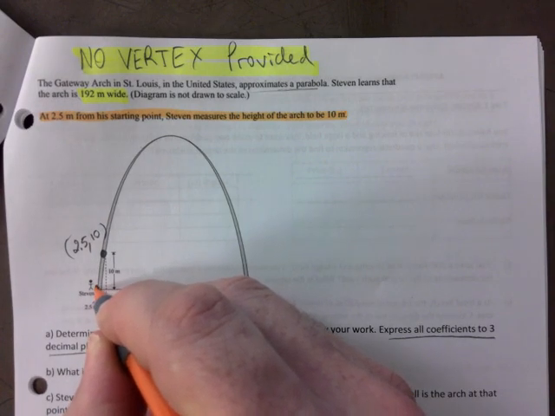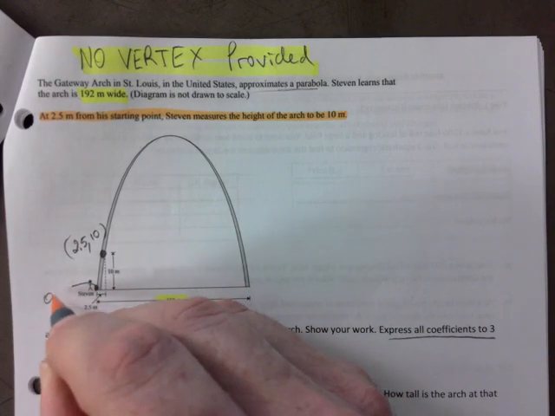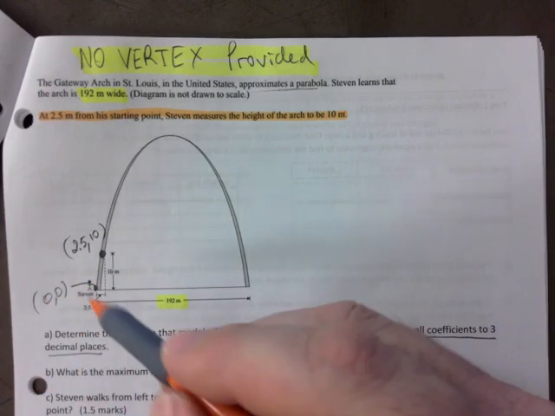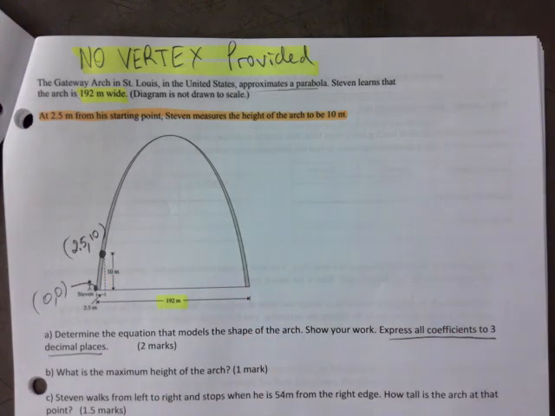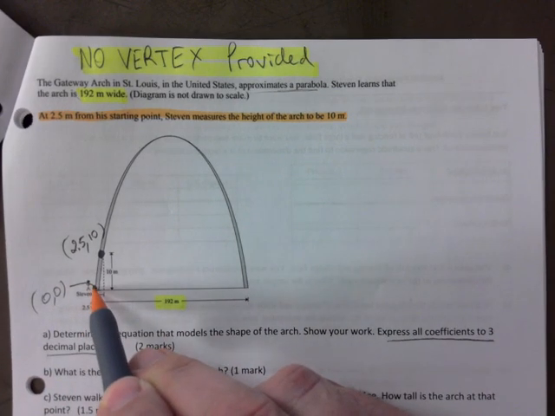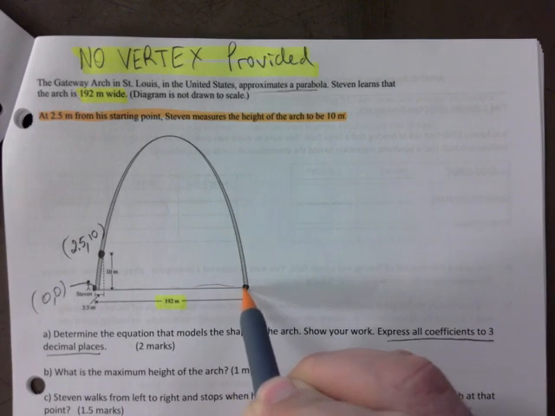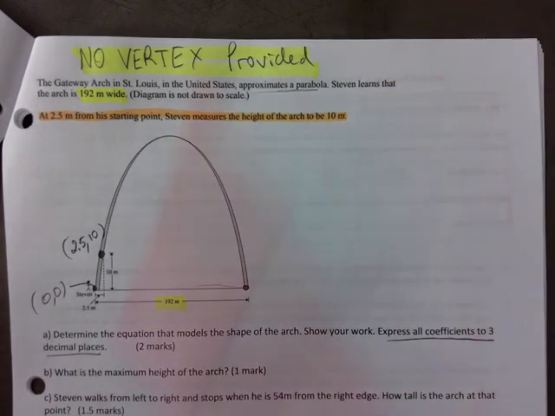Anybody venture to guess what this point is going to be? 0, 0. Remember the power of 0, 0. Don't underestimate that. And which other point do you think you can find? Let's look across the one they're giving us. Hey, that one right there. Okay, so I'm going to use a red pen for that.